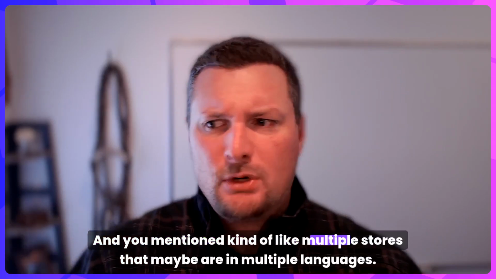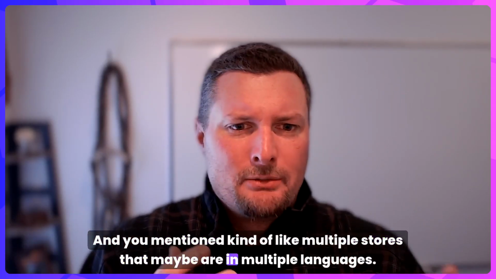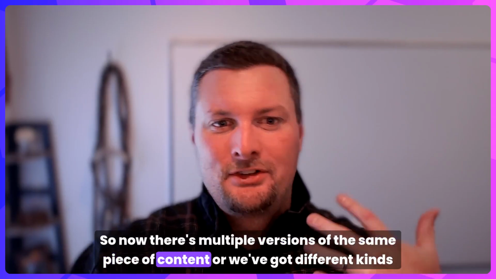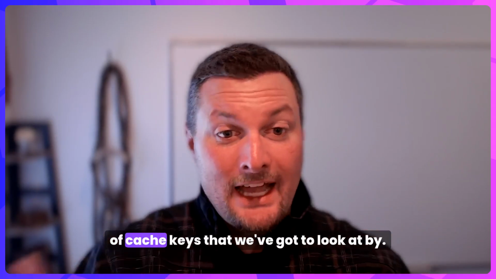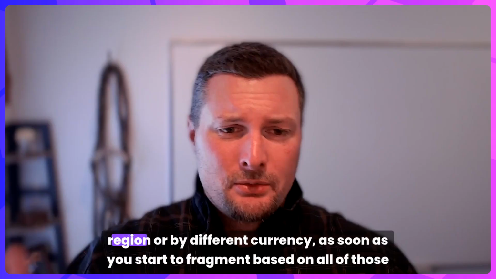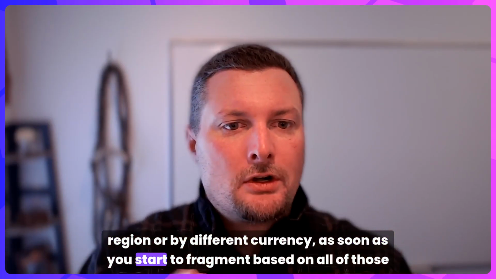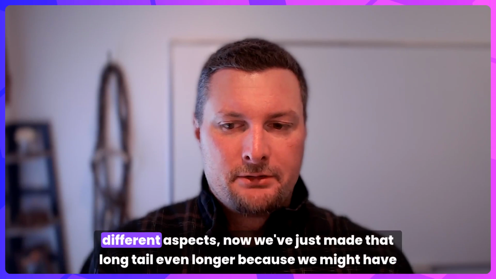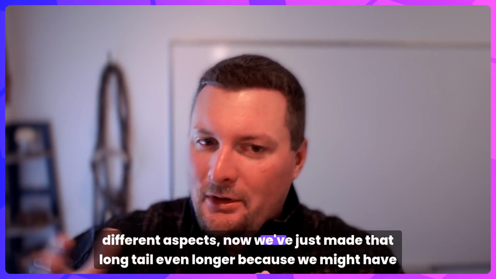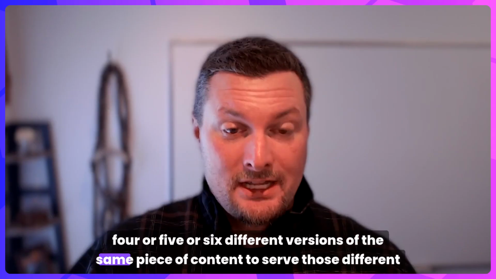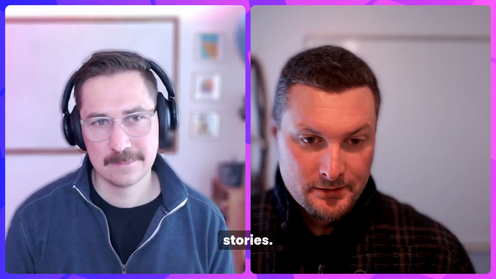And you mentioned kind of like multiple stores that maybe are in multiple languages. So now there's multiple versions of the same piece of content, or we've got different kind of cache keys that we've got to look at by region or by different currency. As soon as you start to fragment based on all of those different aspects, now we've just made that long tail even longer because we might have 4 or 5 or 6 different versions of the same piece of content to serve those different stores.